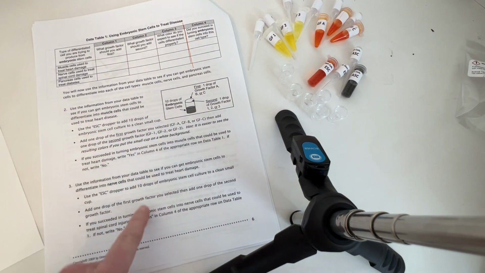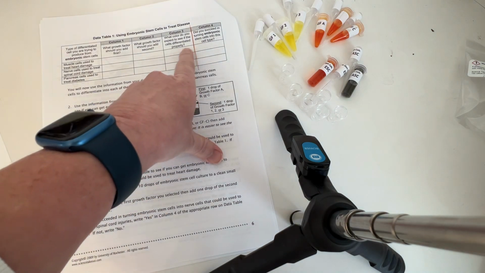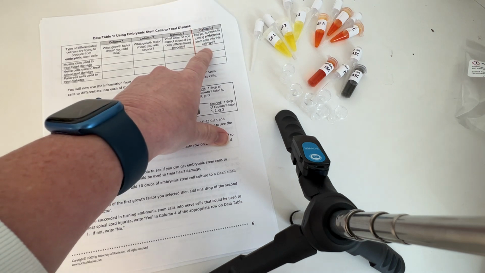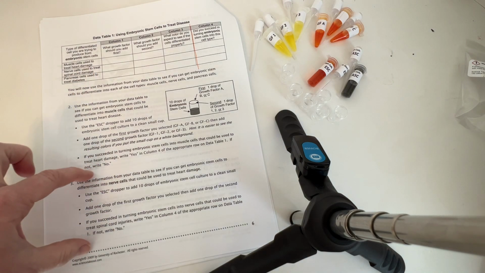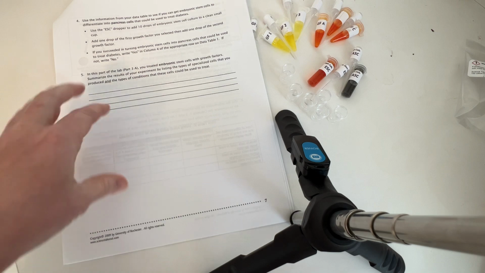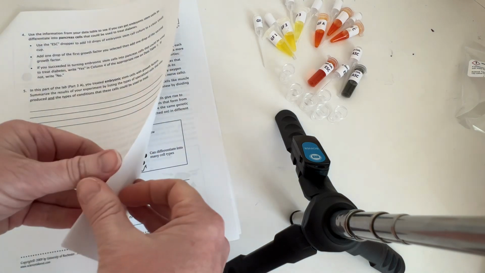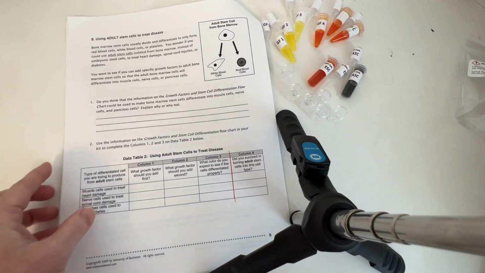And then it's going to ask me, if you succeeded, you should be able to turn it into a certain color. And the color here was red for muscle, so this should turn red. And if it did succeed in turning red, I'm going to write yes there. And if not, I put no. So I'm going to do that same thing in number 3, in a new clean tube, and number 4. And then I'm going to write the answers to those questions, okay? And then I am going to flip over to the second part of this.